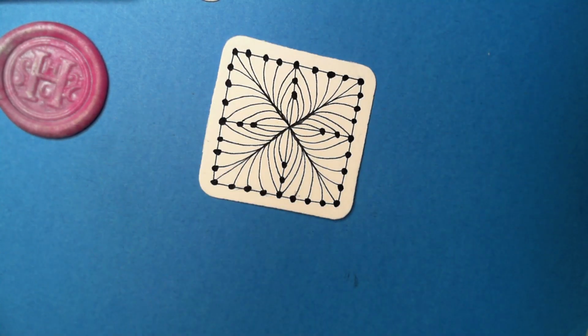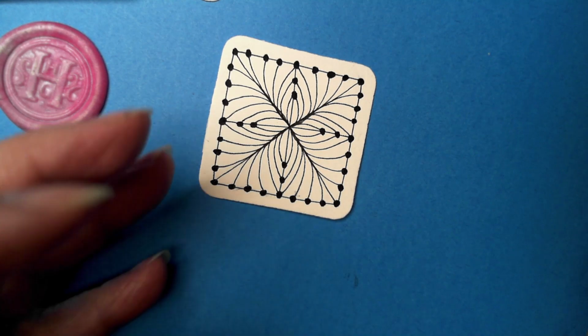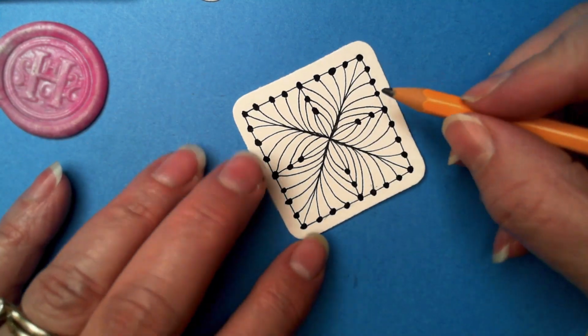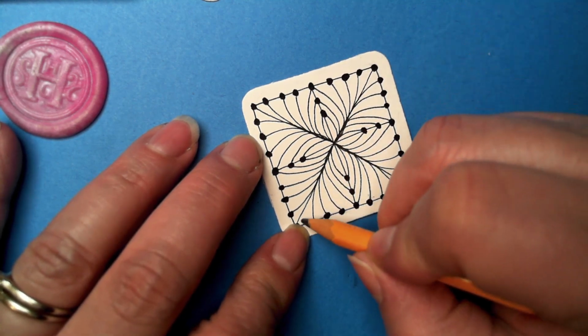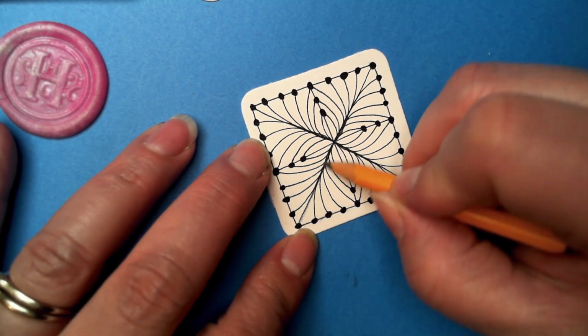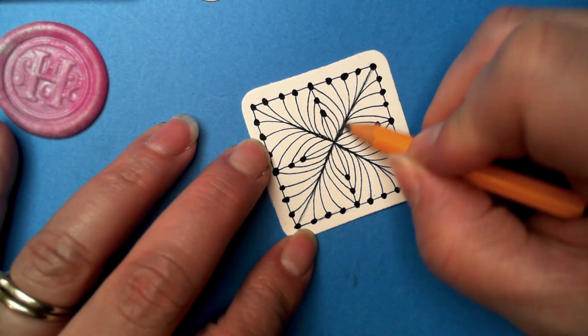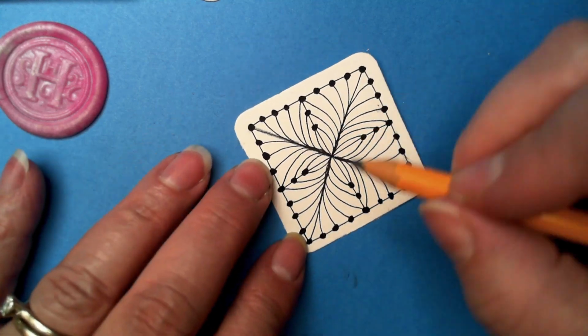Oh, look at how neat that looks. Now this one, I think for sure, yeah, shading down those centers, but I think I'm going to go all the way to the end.